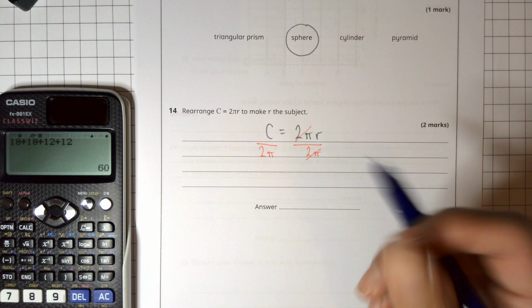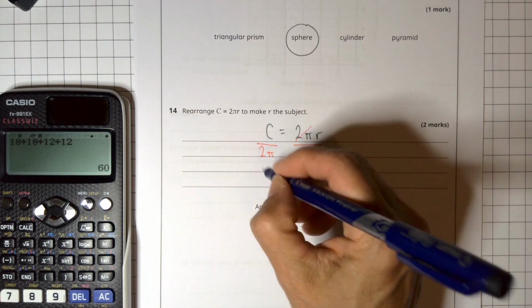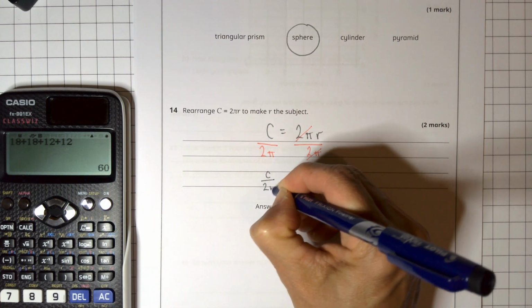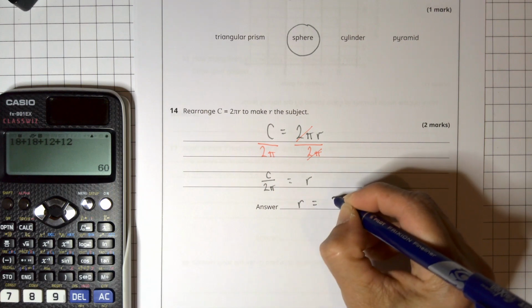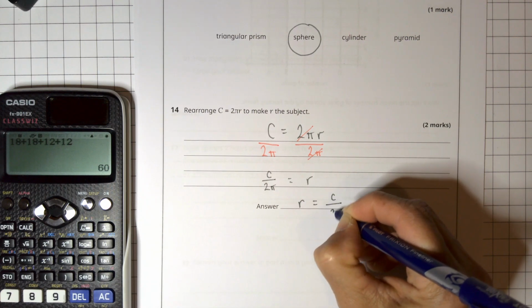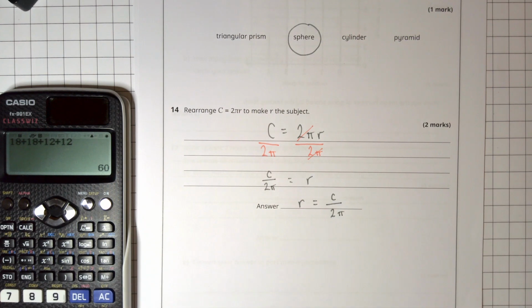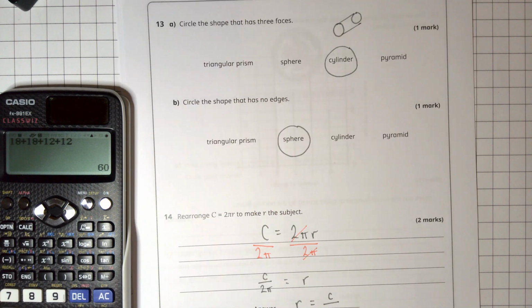So I'd end up with R on this side. On this side I end up with C over 2 pi. So if I want to write this out, I can say R is C divided by 2 lots of pi. And that's our formula rearranged. Okay, let's do question 15.